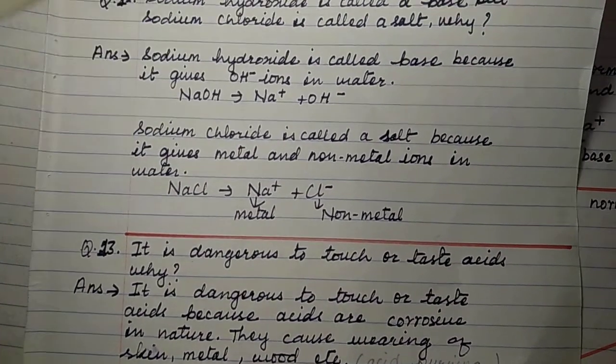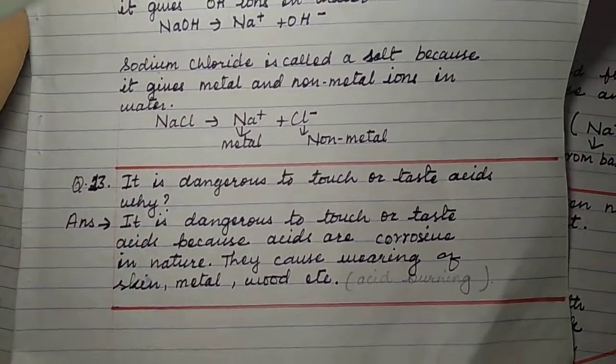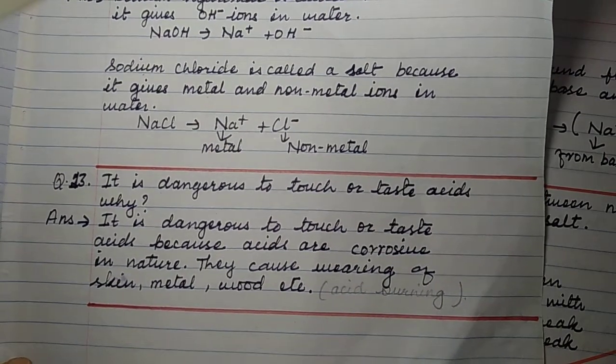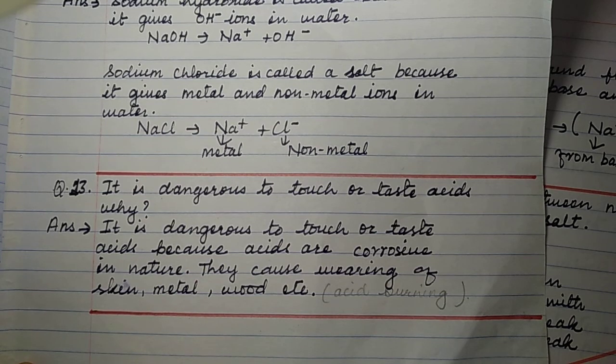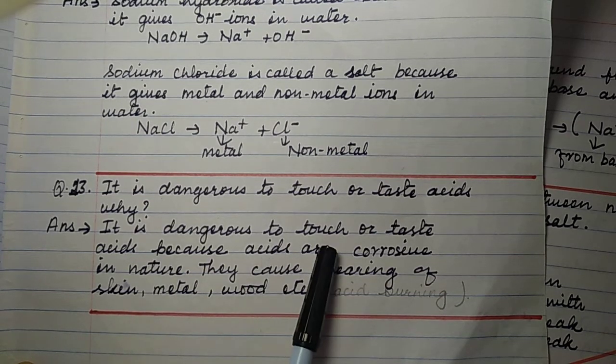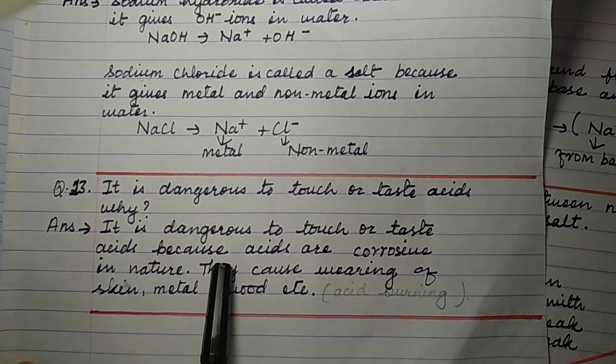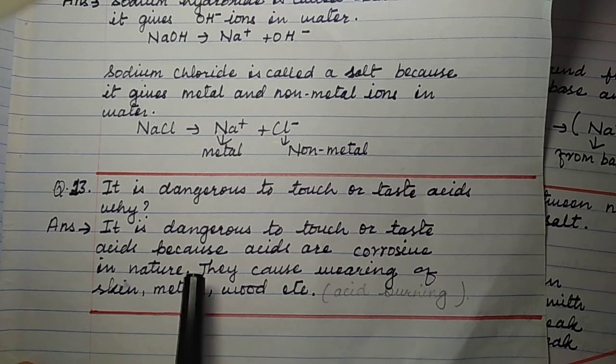It is dangerous to touch or taste acids. Why? Acids are sour in taste, but not all acids should be tasted. It is dangerous because acids are corrosive in nature.